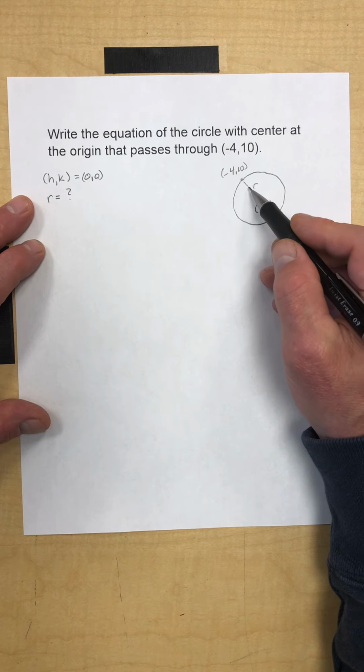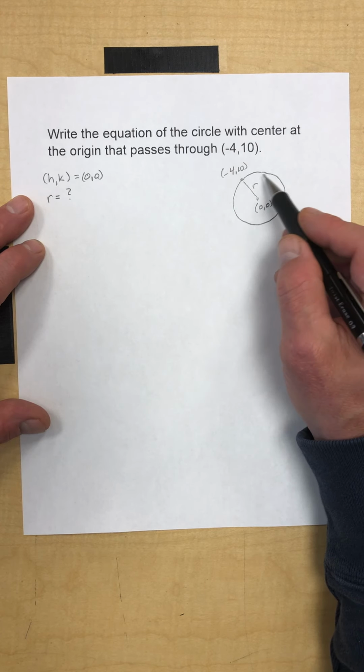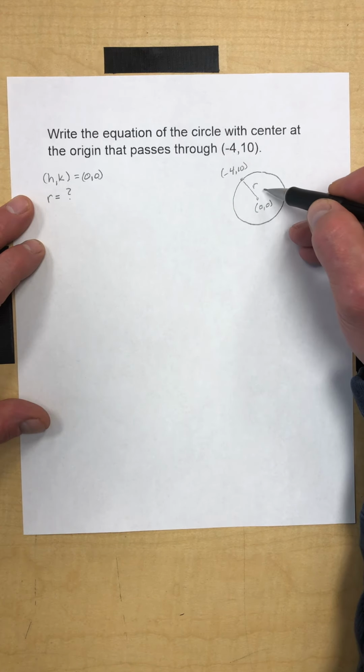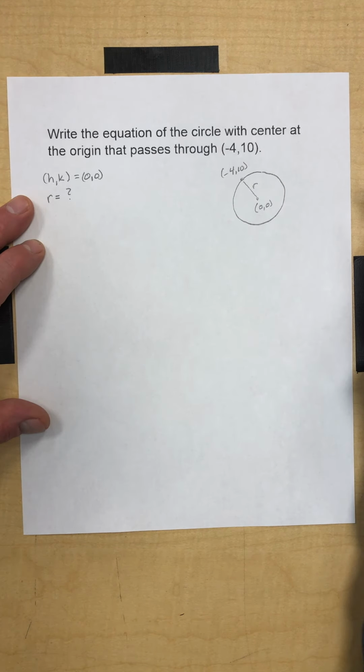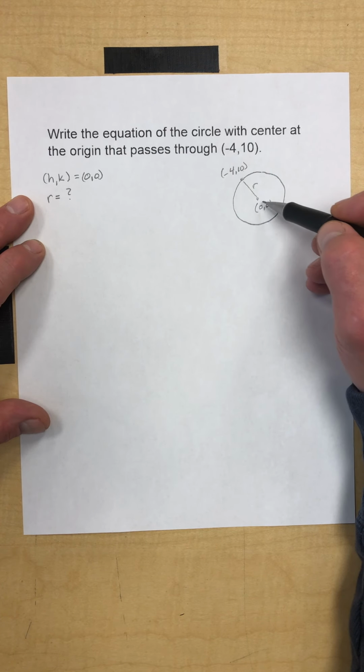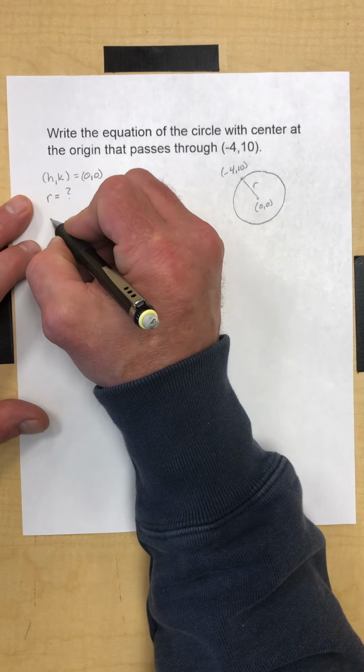And remember, no matter where I have that radius in this circle, it's always going to be the same. To find this radius, I have to use the distance formula and find the distance from this point to the origin.